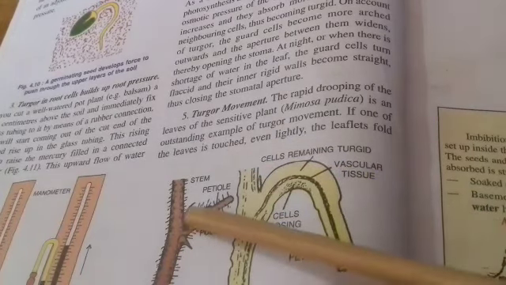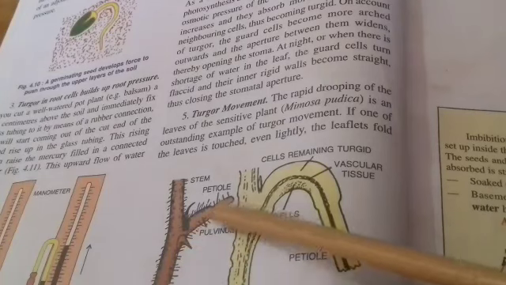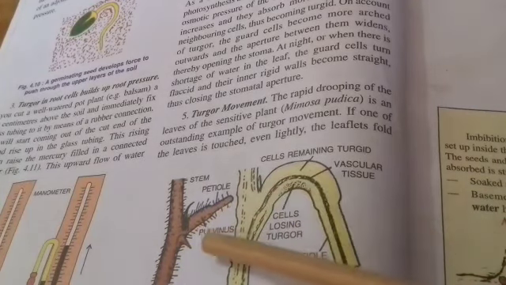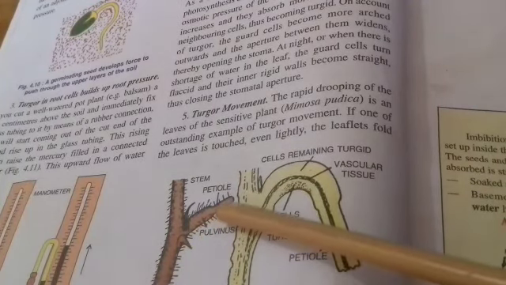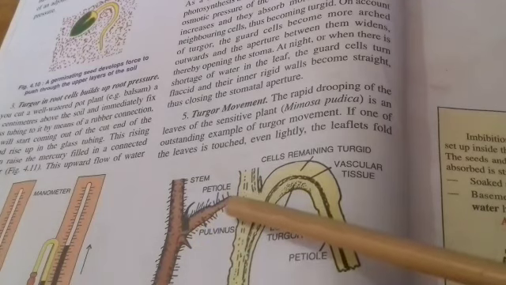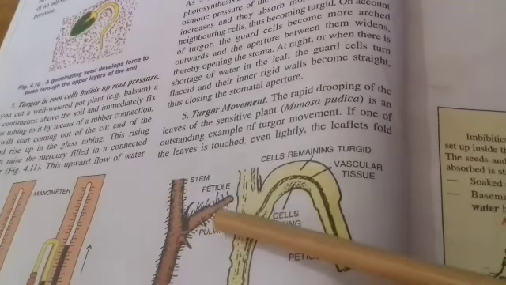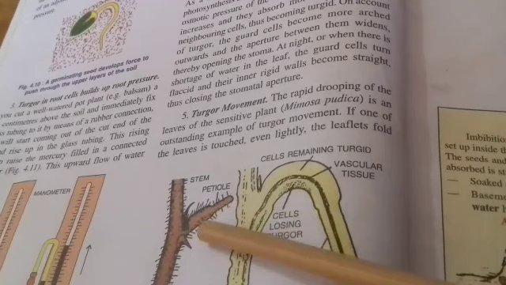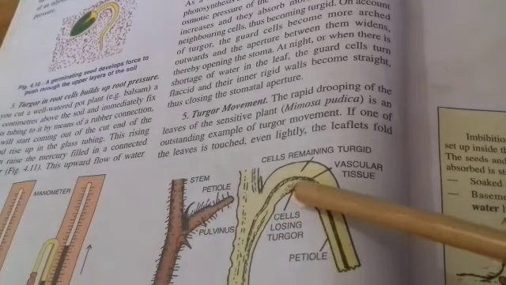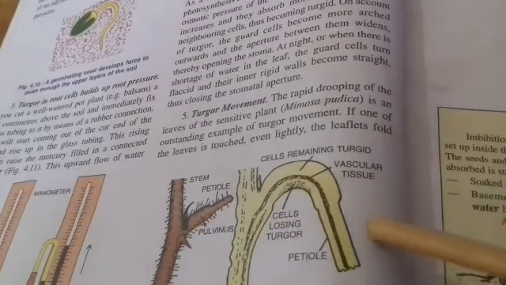So here you can see a part of the plant where it shows the petiole, stem and all. It is the condition when it is not touched, and here it is after being touched. Here the petiole, that is the stalk of the leaf, and a pulvinus region is marked. Pulvinus means the swollen region of the petiole. So when you touch the leaf, the pulvinus region of the leaf petiole loses turgor, or turgidity is lost from the cells of this part, and hence it droops down.